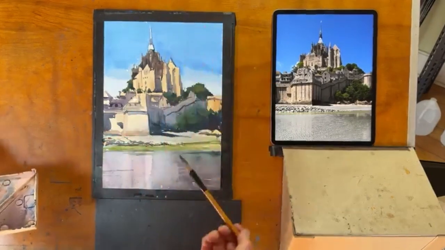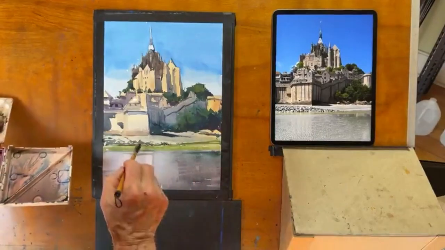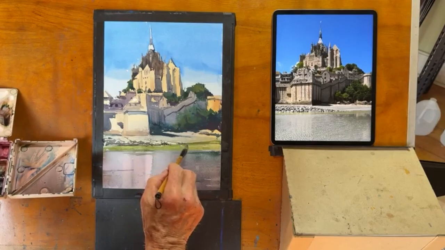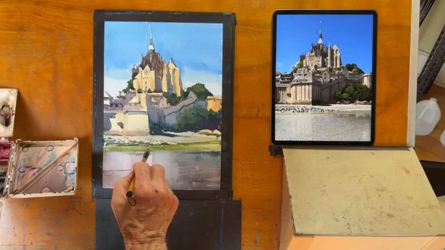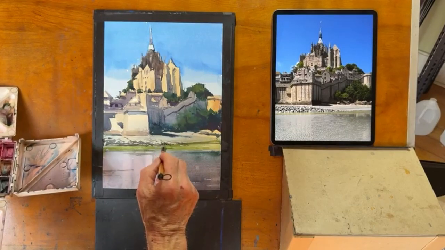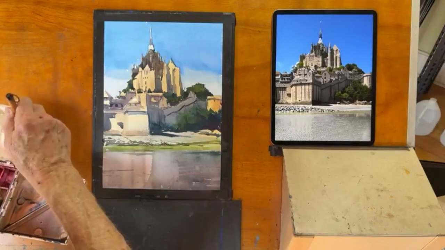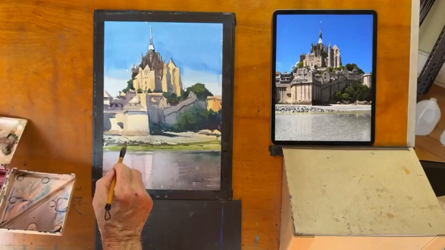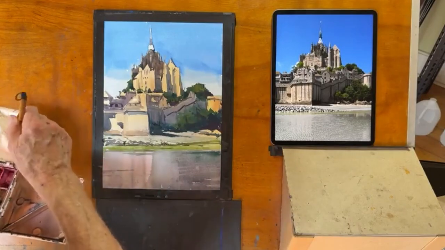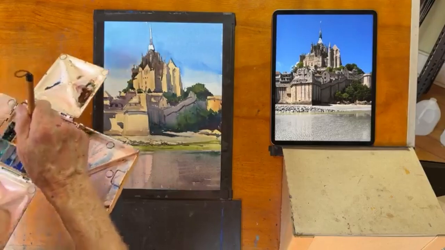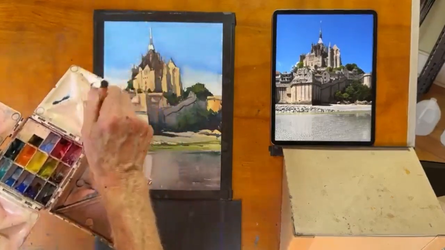A lot of those, a little of these. Asymmetry. Darker version of it. Within the area, I'm going to put in some stronger darks.